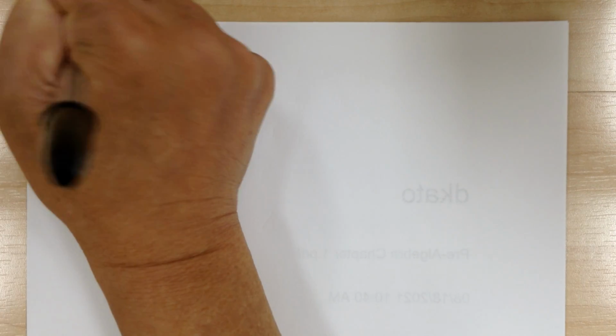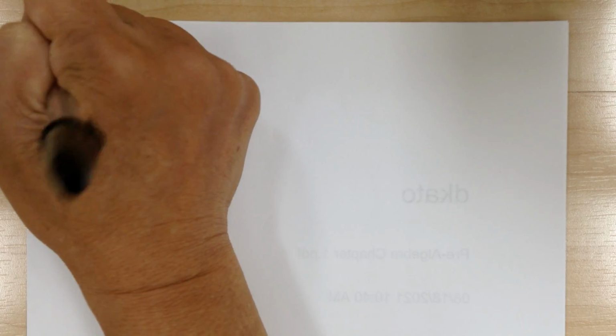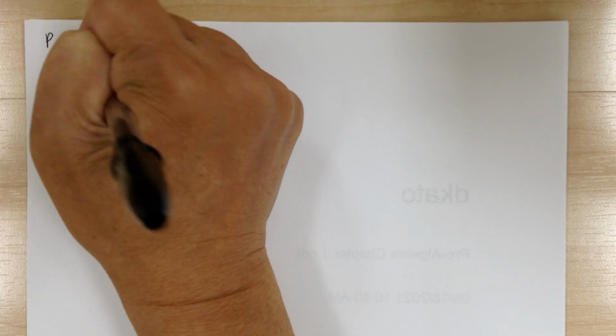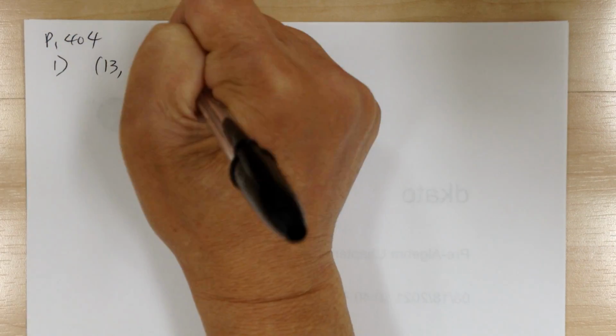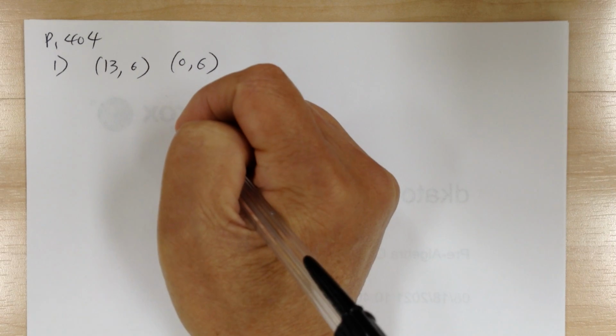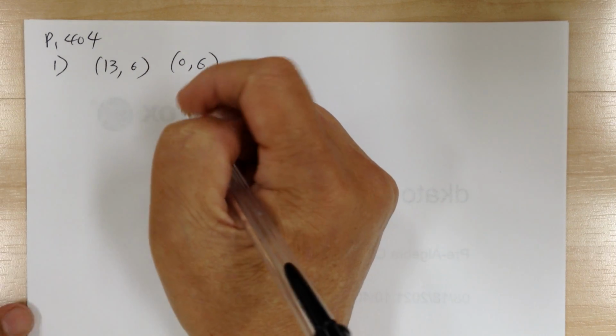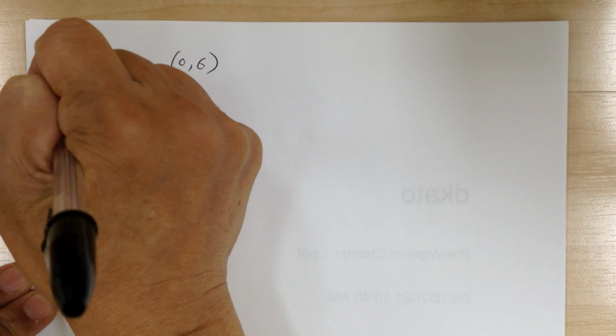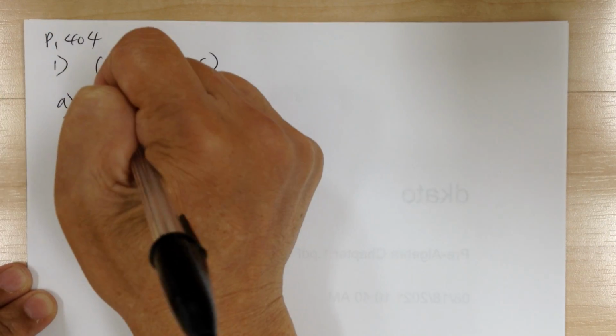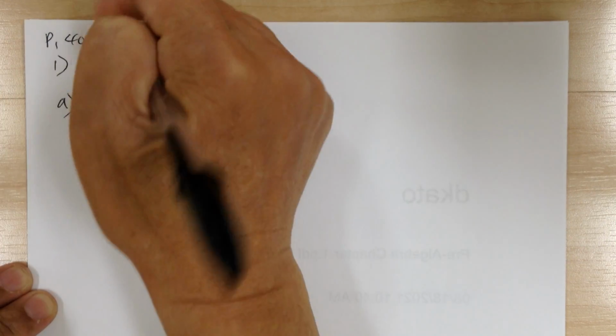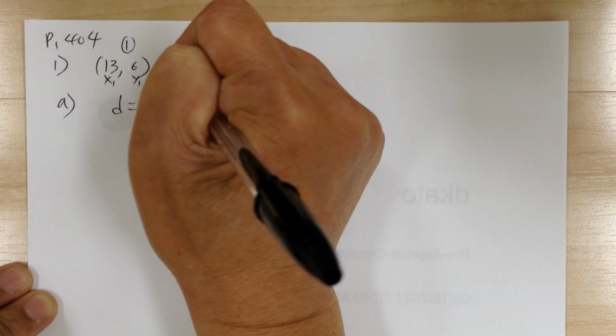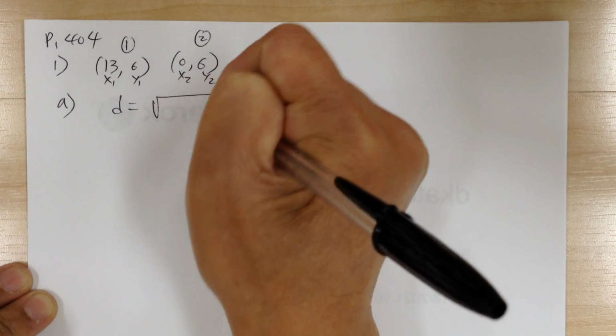Okay, let's go to page 404 and start with number 1. So you have 13, 6, you got 0, 6. So you have two parts. First, you have to find the distance. Okay. So for A, the distance formula will equal to the square root of, I'm going to call this point 1, point 2. So that's your x1, y1, x2, y2.